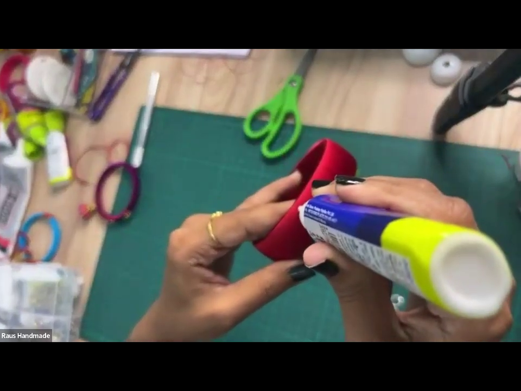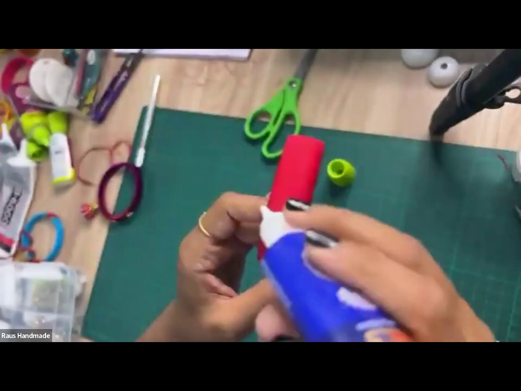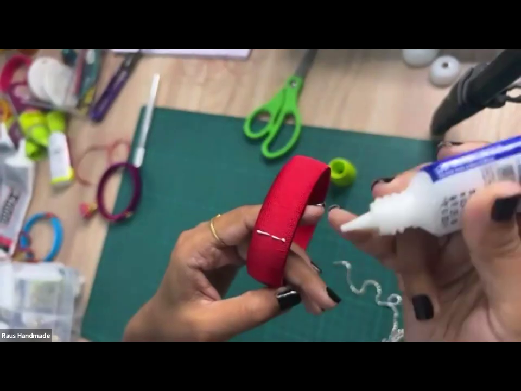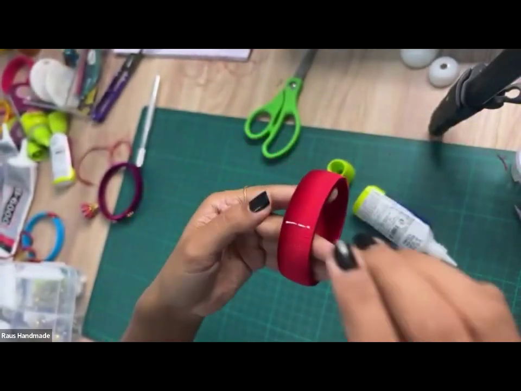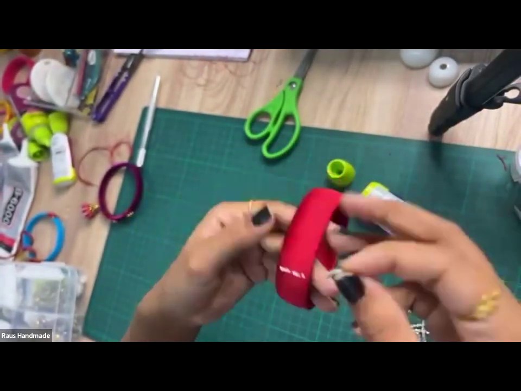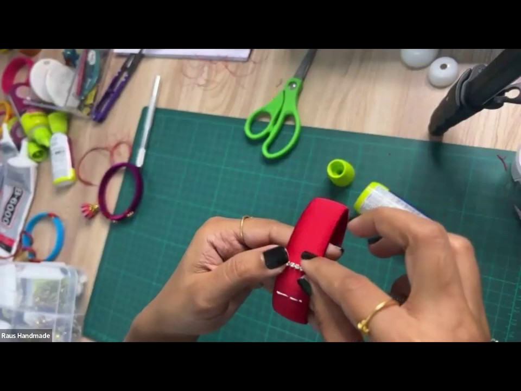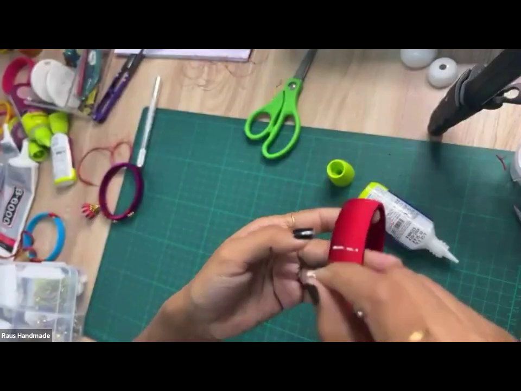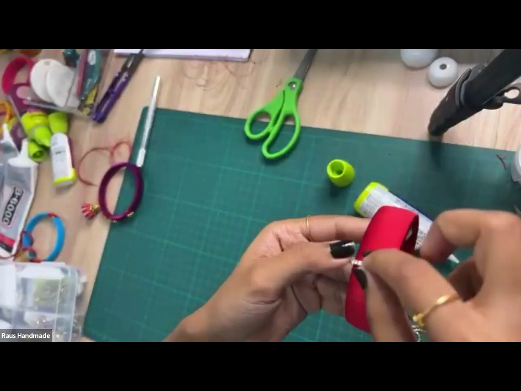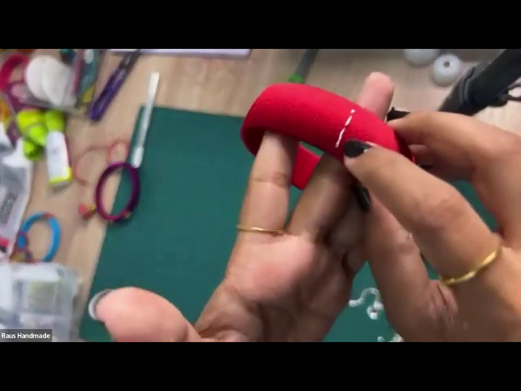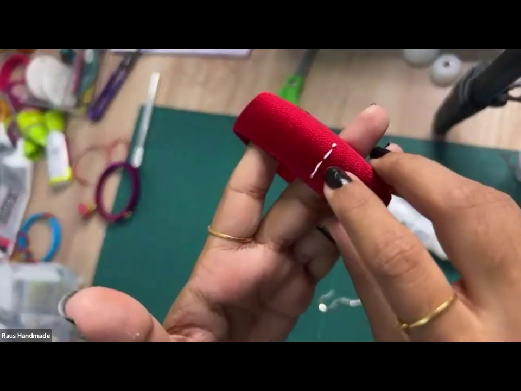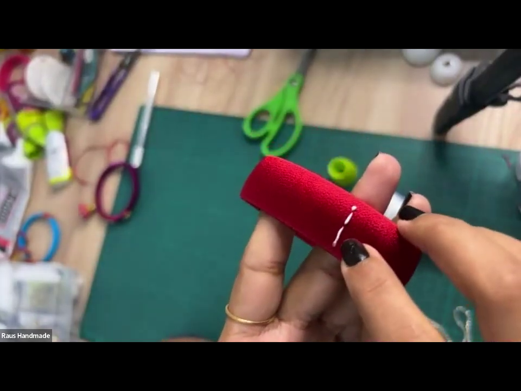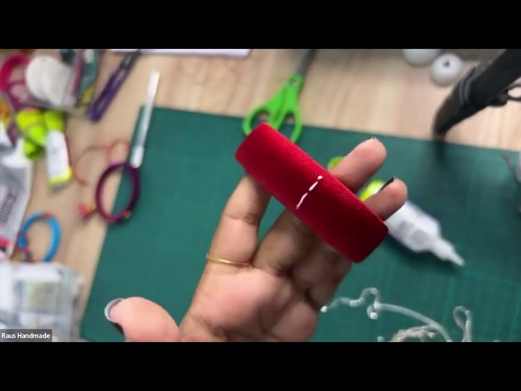If you want, you can measure it even before you start working. I'm not going to do that, but you can. I personally feel that it is double work for me, so I always do this. I'll apply some glue. See, I've applied a small amount of glue. I'm not pouring the glue on my thread. I've just added this much. This much is more than enough.